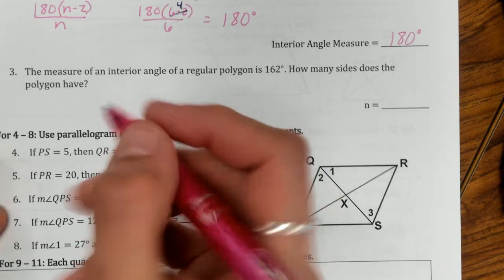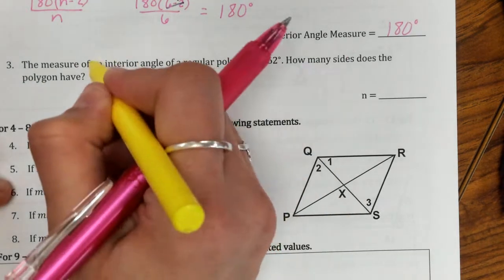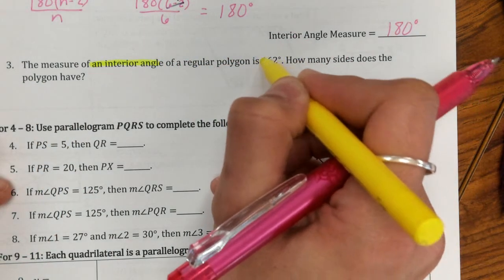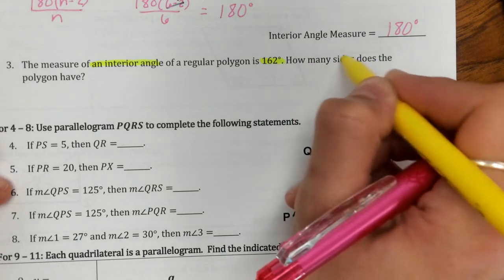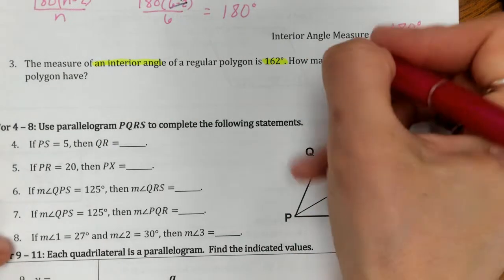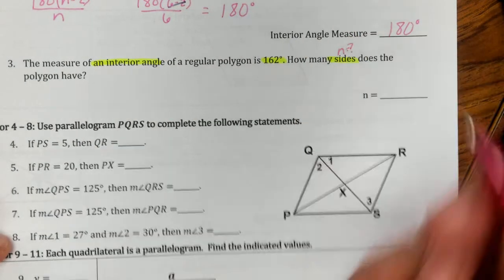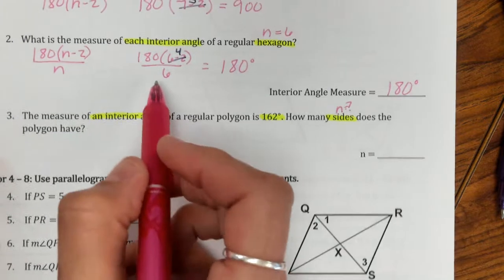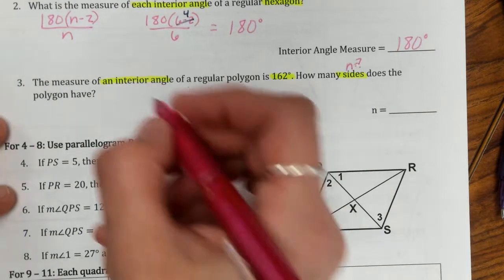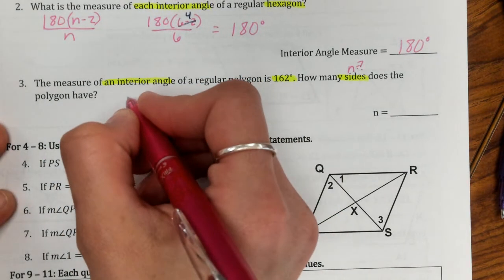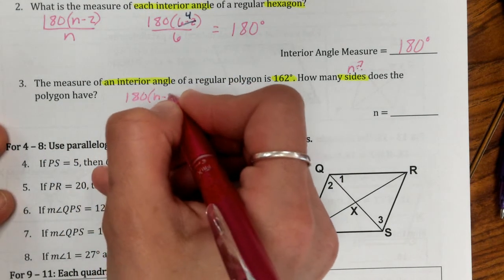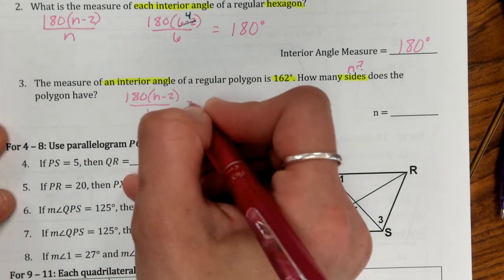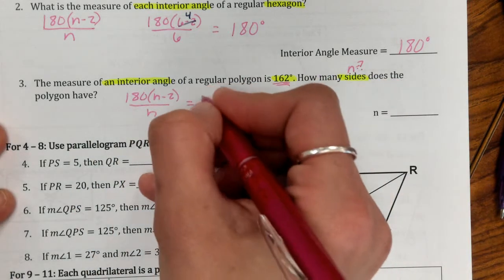On number 3, the measure of an interior angle is 162. How many sides does it have? So what we're doing is we're looking for n. Right? So we have to take this formula from up here on number 2 and we have to work backwards. So we're going to say that 180(n - 2) over n will be equal to that 162.